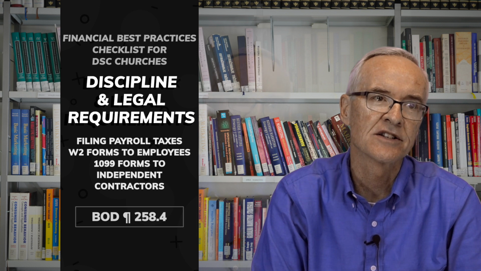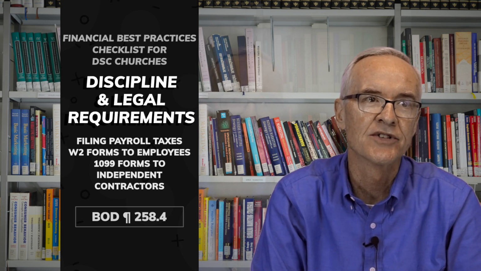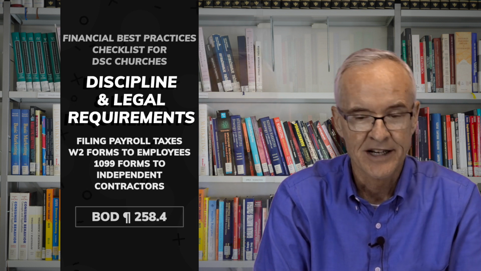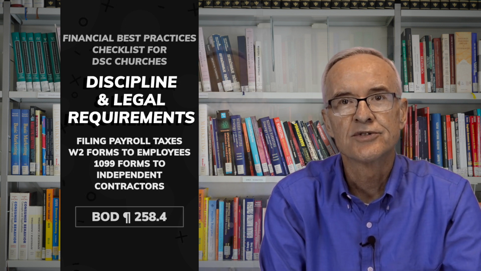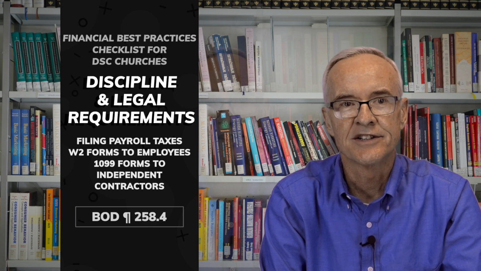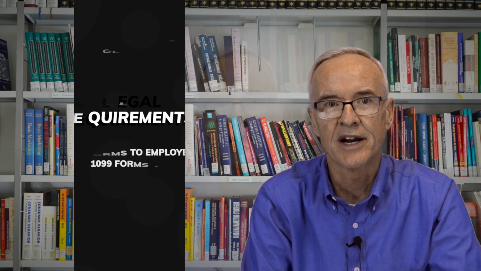Some of the other requirements we talk about in this checklist are some of the legal requirements of filing payroll taxes, sending out W-2s to employees at the end of the year, and sending out 1099s to independent contractors. Each church is more than a business, but there is a business aspect that we have to adhere to. You don't want the IRS coming after you as an entity any more than you want them personally.